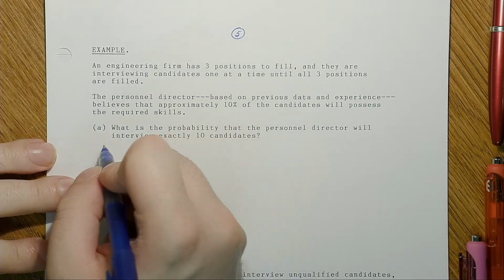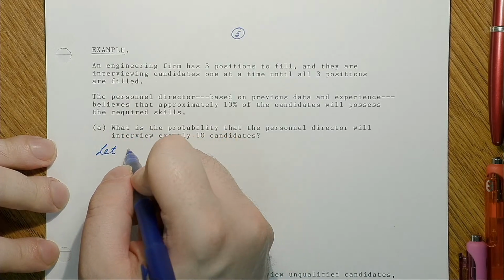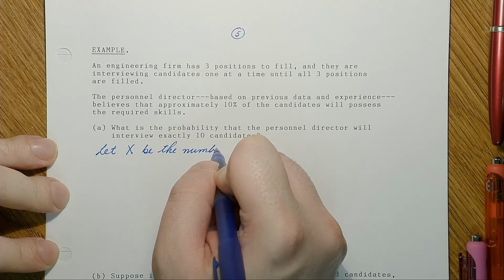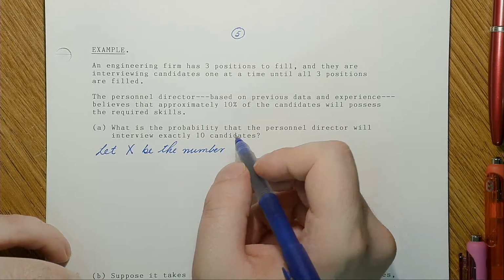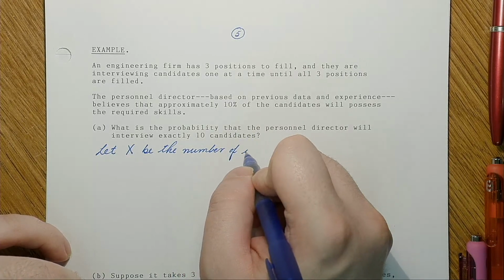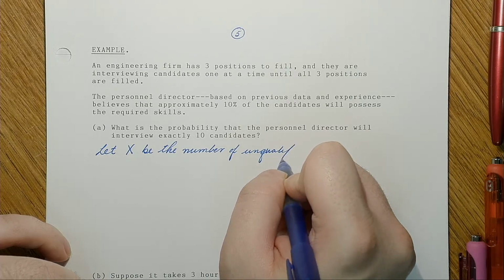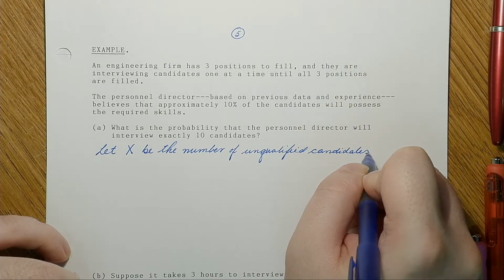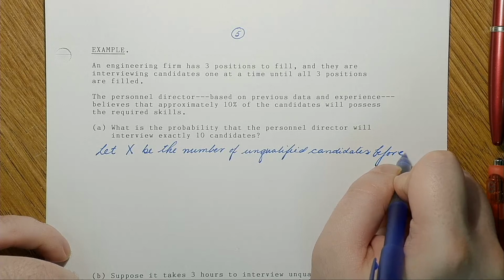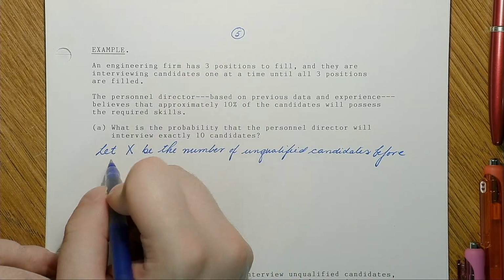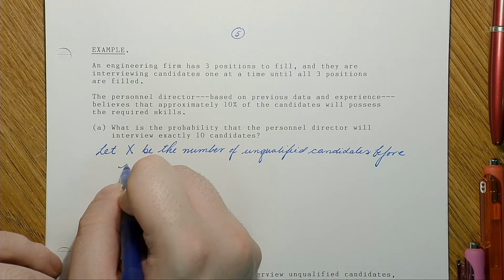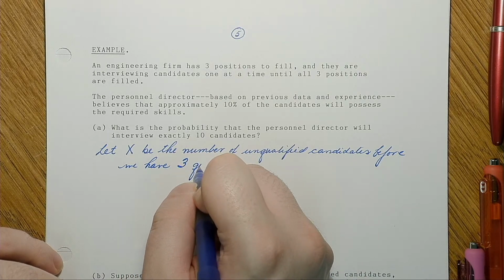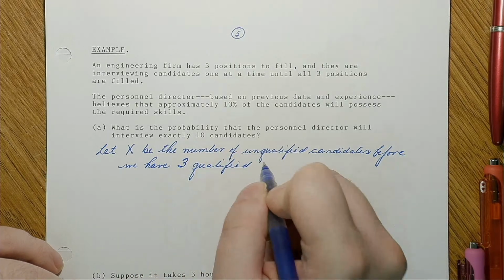So what we'll do is I'll say let x be the number of unqualified candidates before we have 3 qualified candidates interviewed.